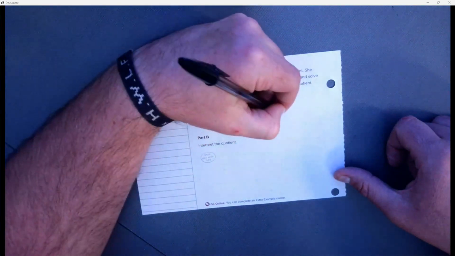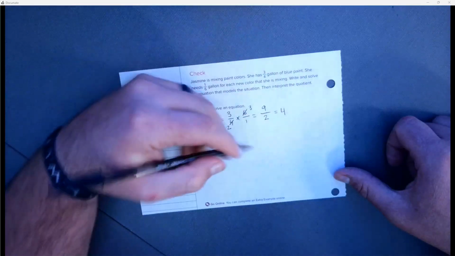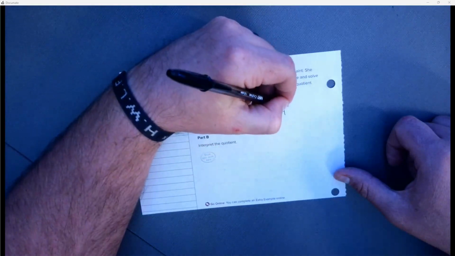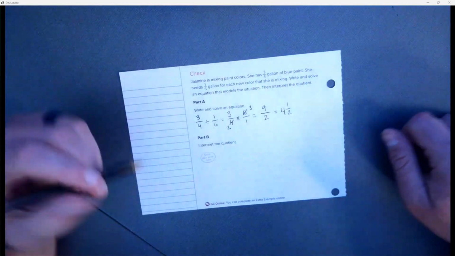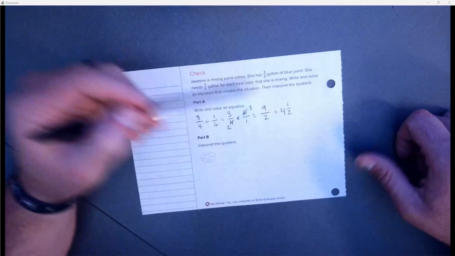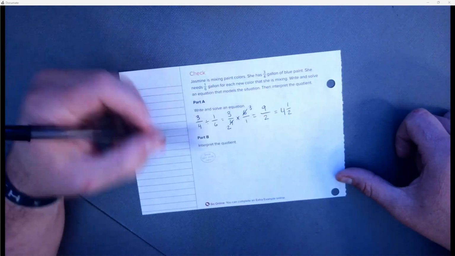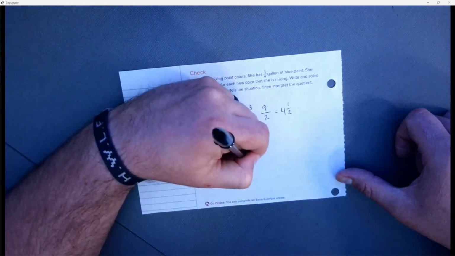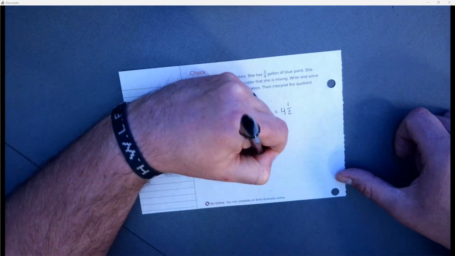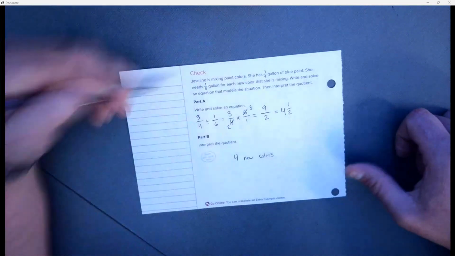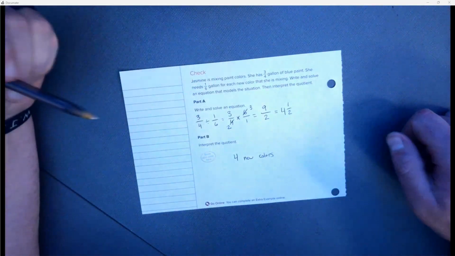2 can go into 9 4 times. 2 times 4 is 8. That'll leave us 1 left over. Keep our denominator of 2. So she can make 4.5 new colors. So she can make 4 new colors with the current amount of paint she has of 3/4 gallon.